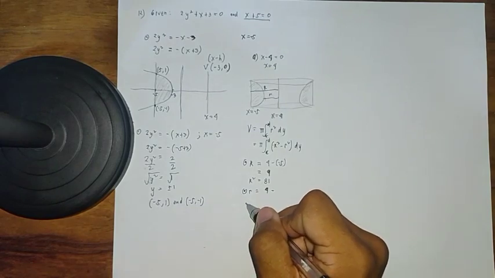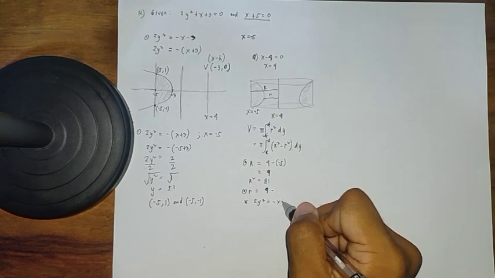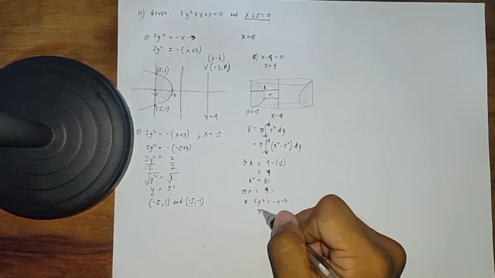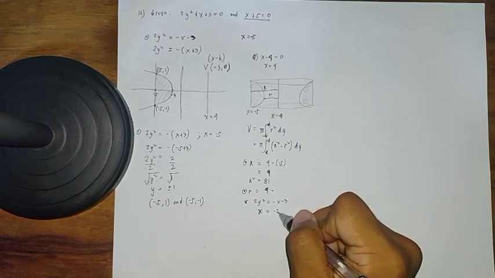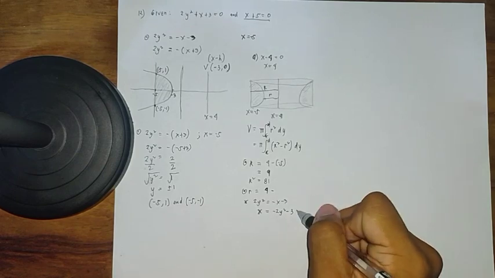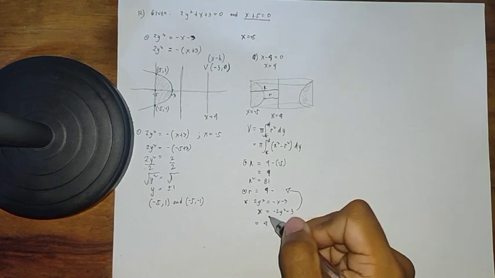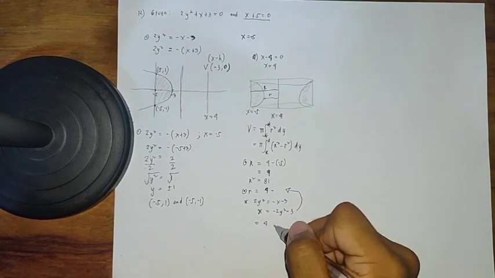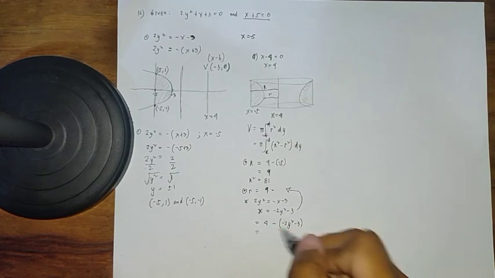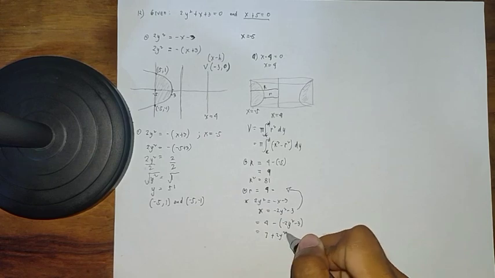So, copy muna natin: 2y squared is equals to negative x minus 3. Kailangan natin makuha yung in terms of y niya. So, x equals to negative 2y squared minus 3. Yan po yung ilalagay natin dito na part. So, r natin is 4 minus negative 2y squared minus 3. Kapag simplify po natin siya, magiging 7 plus 2y squared.